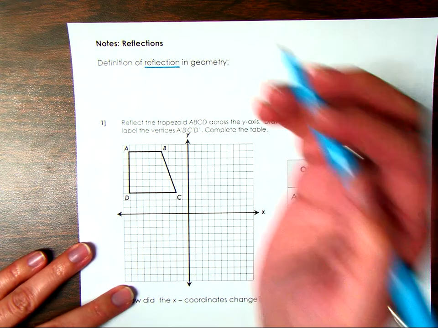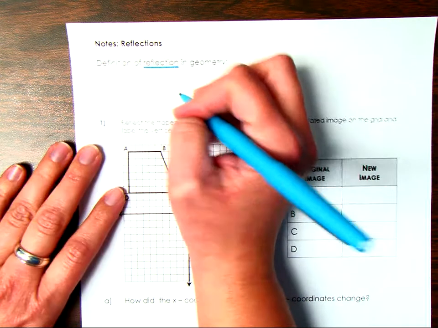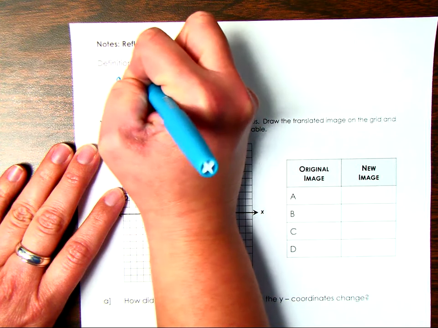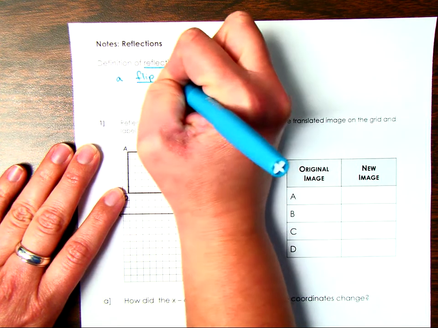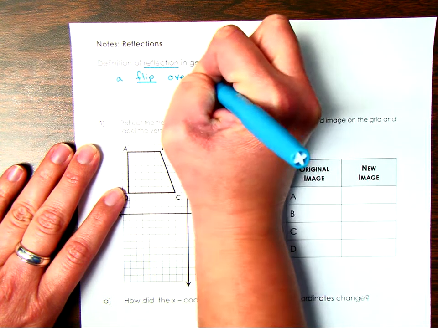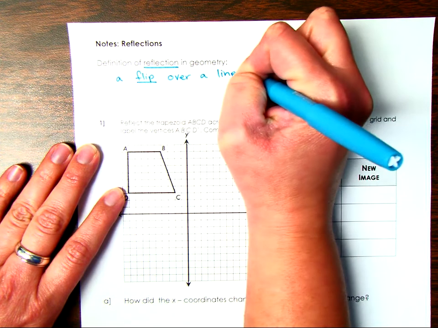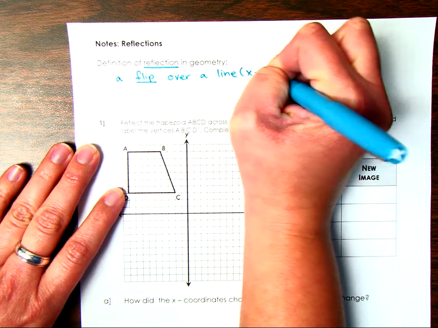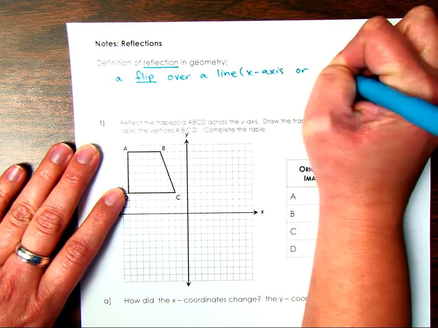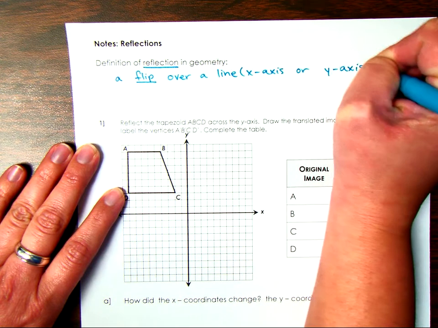A reflection in geometry is simply a flip over a line. That line can be the x-axis or the y-axis.